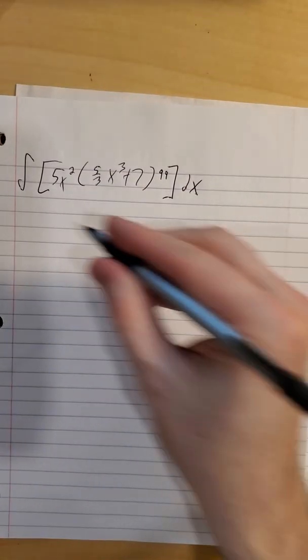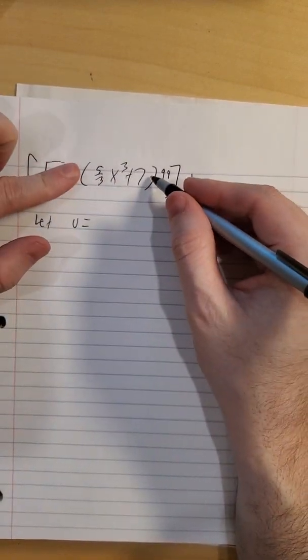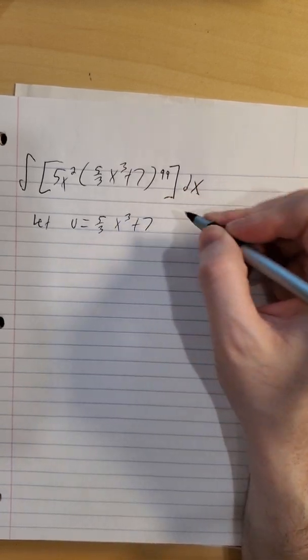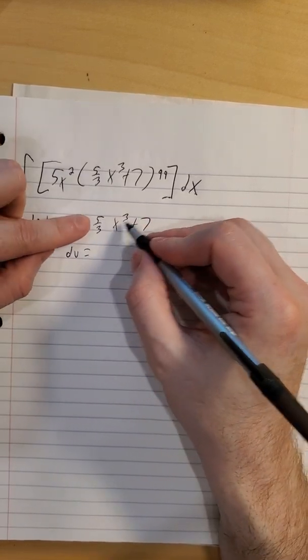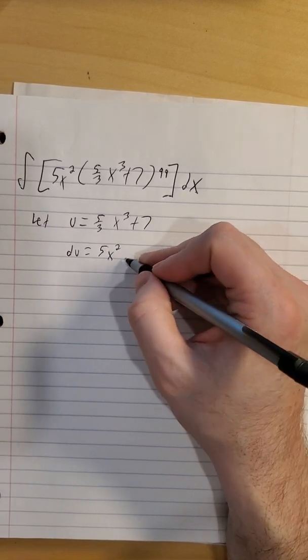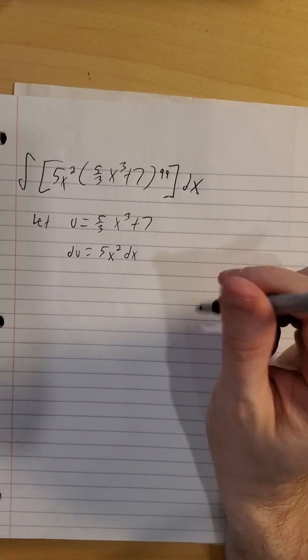Welcome back. So our let line, we're going to let u equal this argument inside here, 5/3 x to the third plus 7. So that means our du, 5/3 times 3 is 5. X cubed is now an x squared, and we'll multiply by dx. Derivative of a constant, of course, is 0.